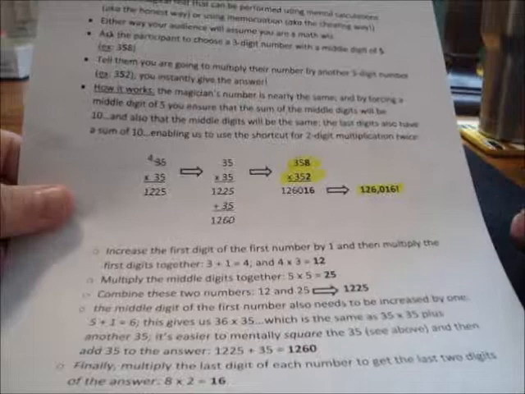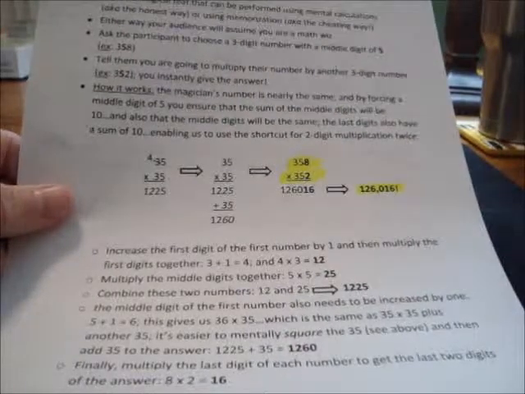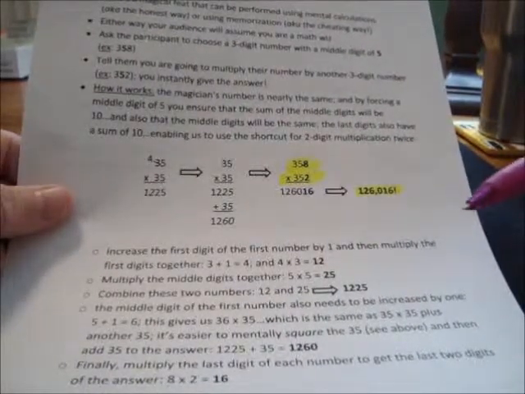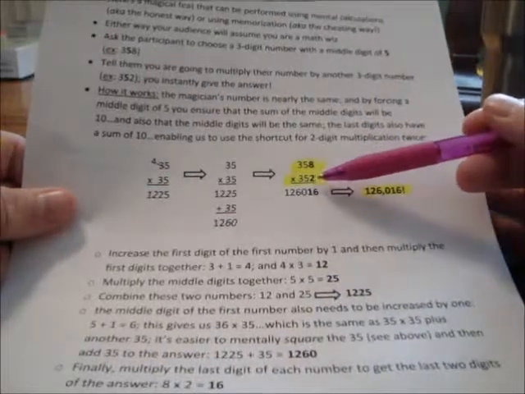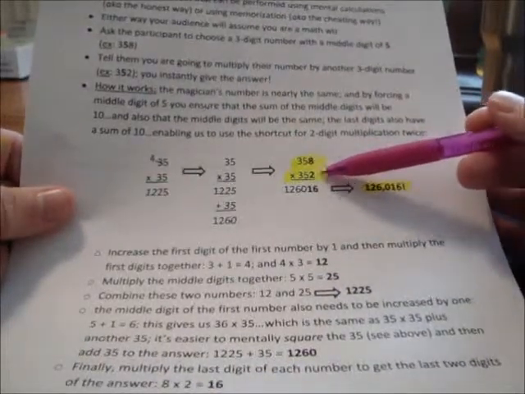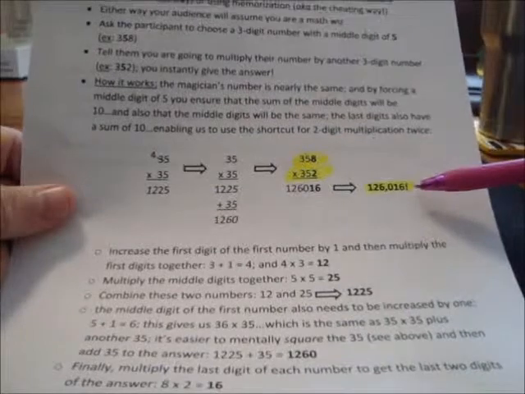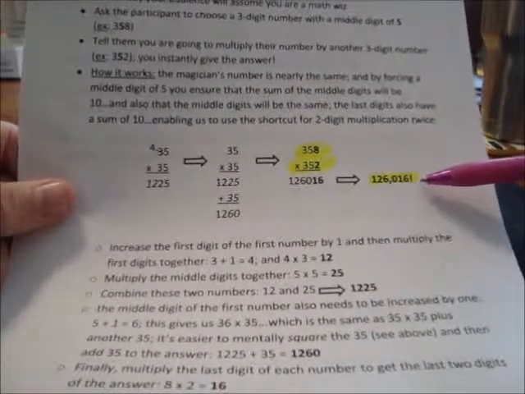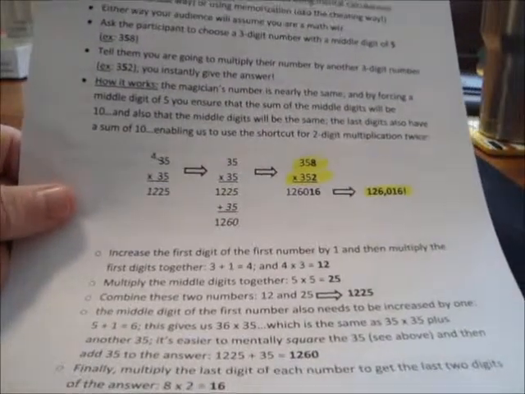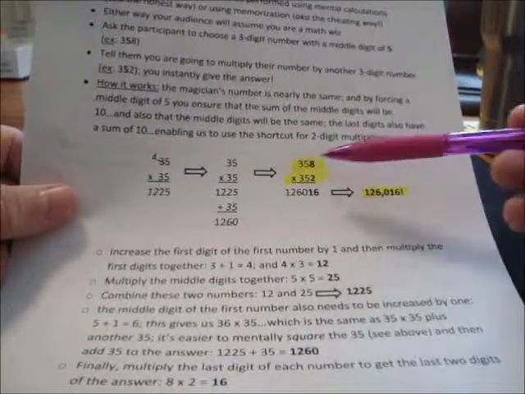You will then say, I'm going to take your three-digit number and multiply it by another three-digit number. You multiply it by 352, and instantly you give the answer: 126,016. So how is it possible that you could multiply those two numbers together so quickly?